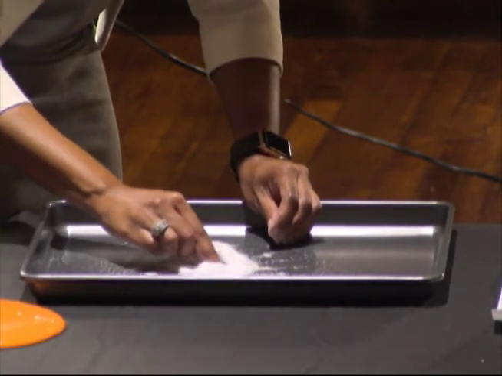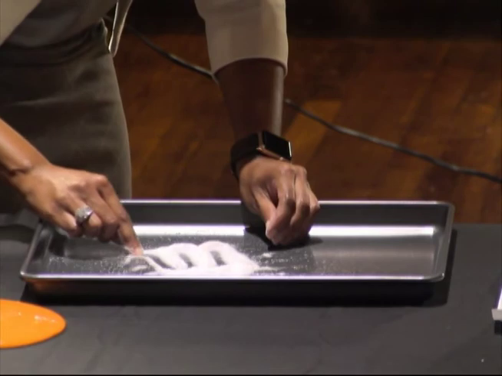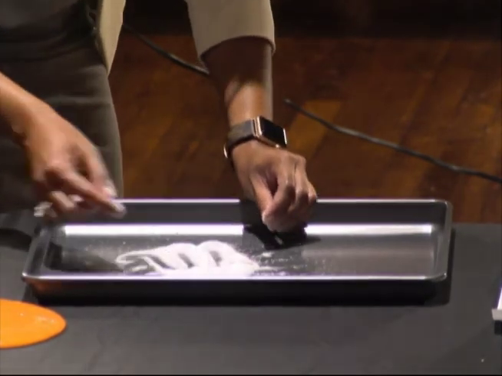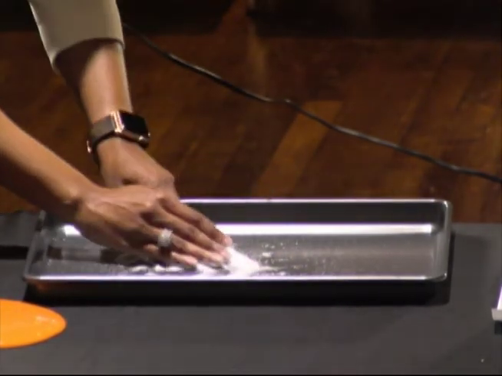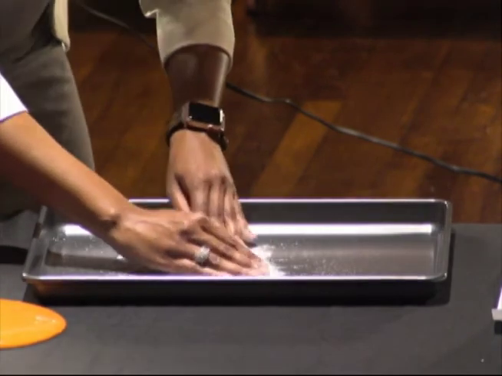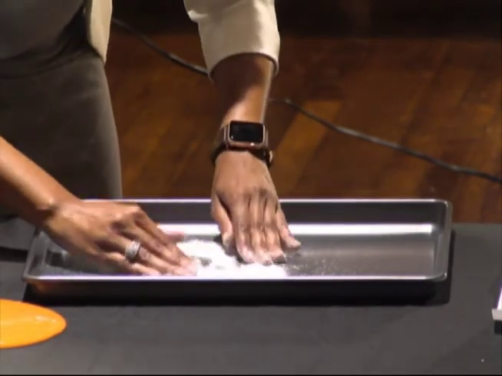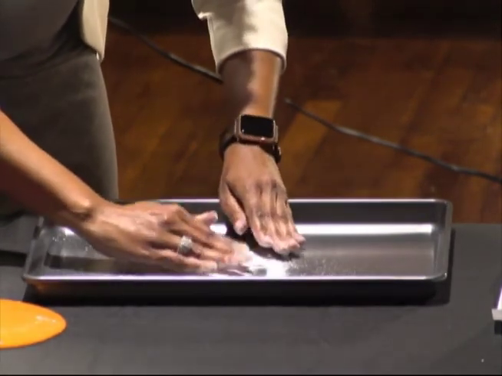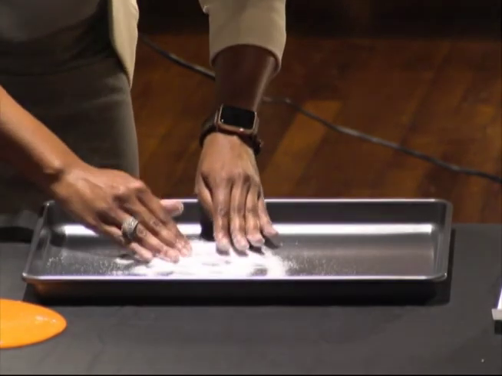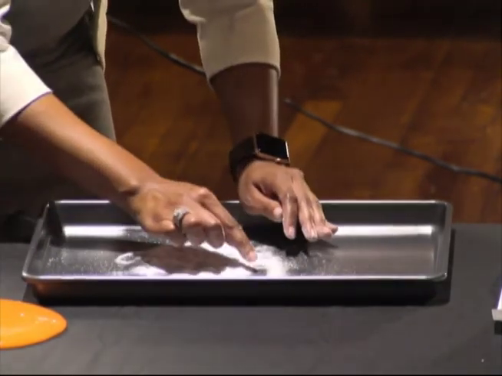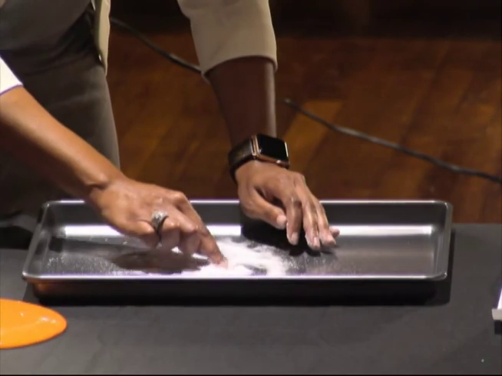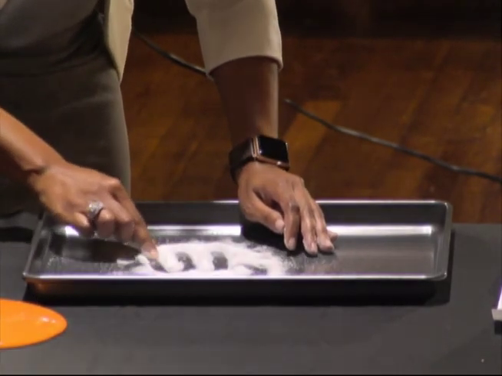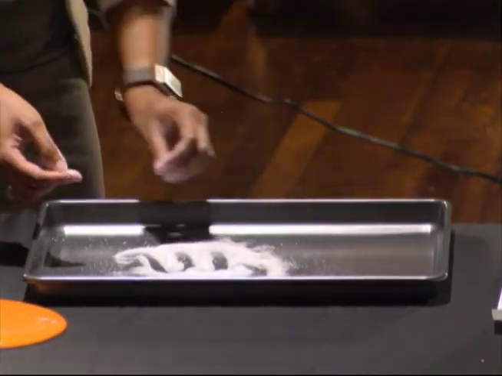Down, loop, loop. Let's try it again. Down, loop, loop. Okay?